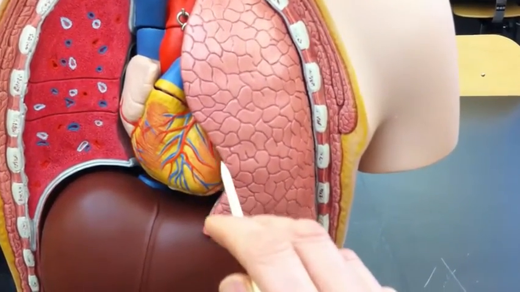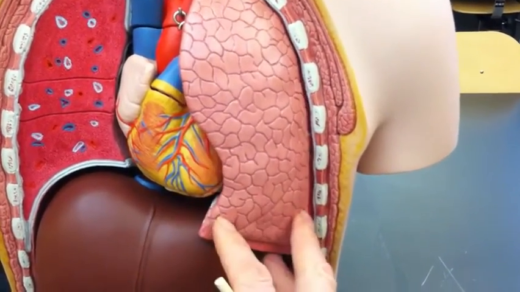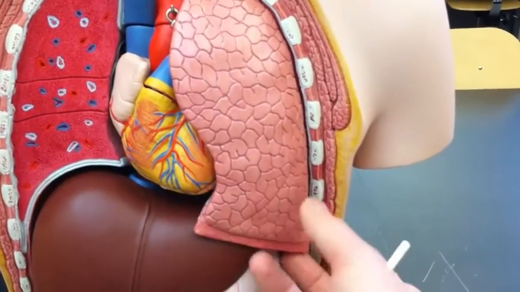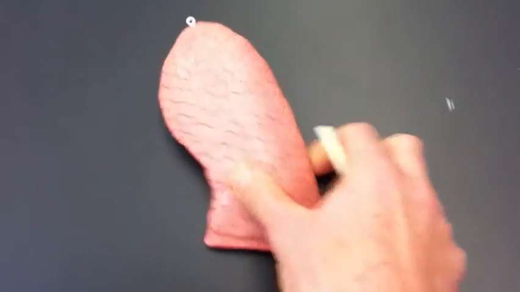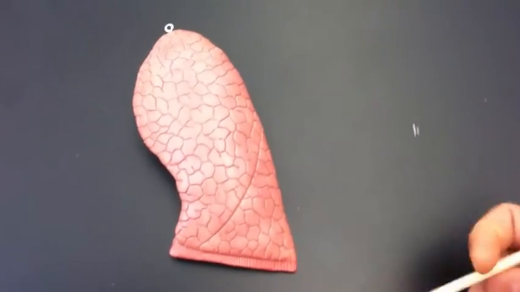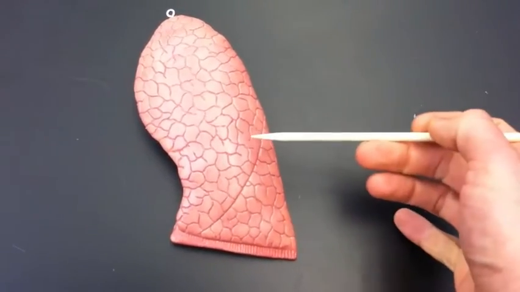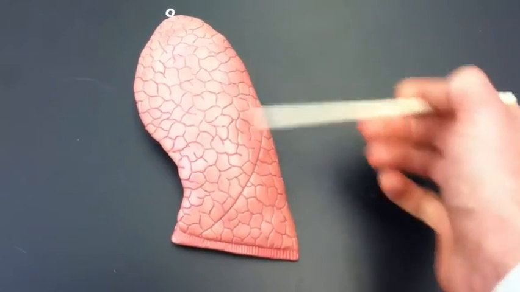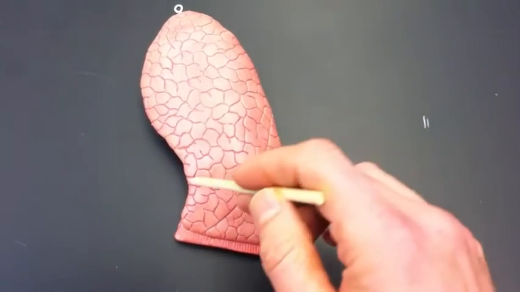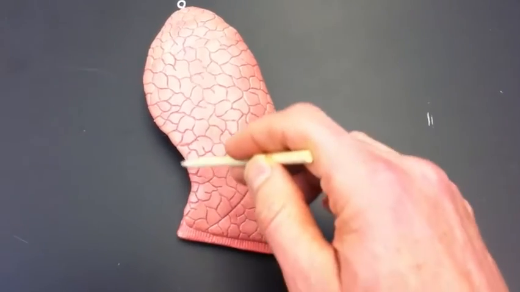And you can see why it's called the cardiac notch, because the heart takes up some space there where the cardiac notch is. If I pull this lung out, again, we should be able to recognize it by itself on the bench. And the features to make sure you can recognize it: only 2 lobes, superior lobe of left lung and inferior lobe of left lung. And then we have the cardiac notch over here.